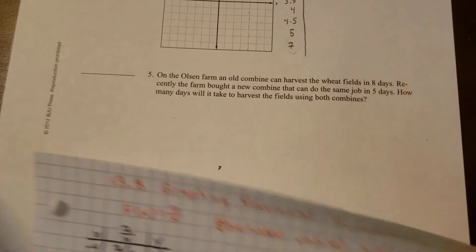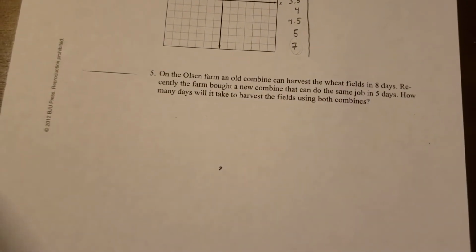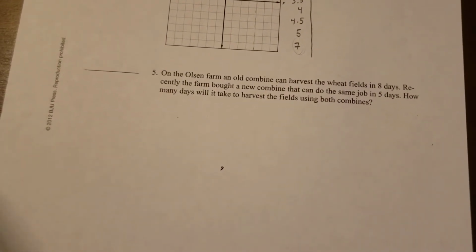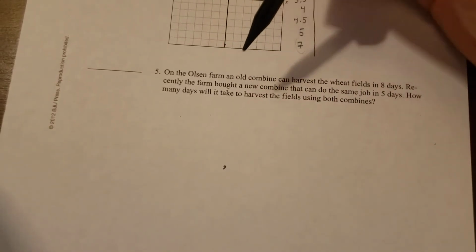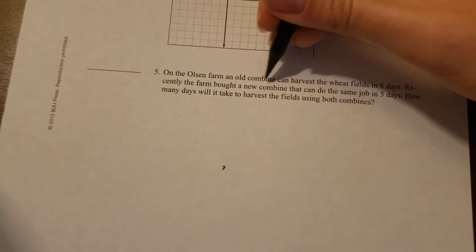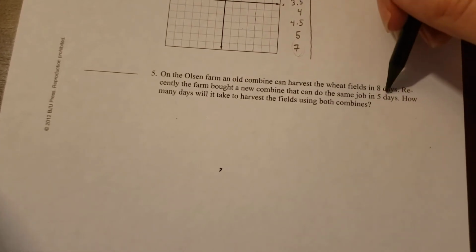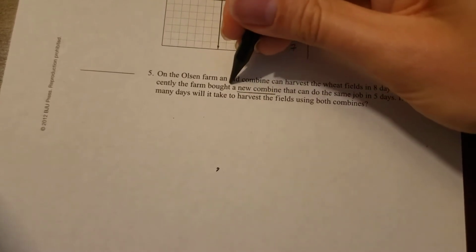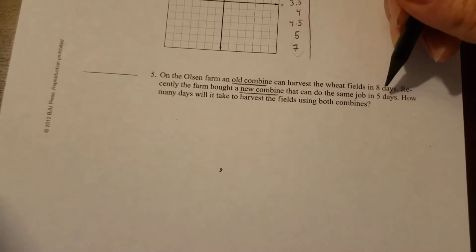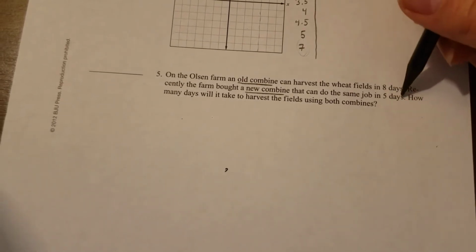Numbers 5 and 6 are actually based on 13.7, so they are kind of difficult. So this first one, on a farm, you use a combine. It's just a piece of farming equipment, and it harvests a wheat field in 8 days. But the new combine, so the old one is 8 days, and the new one is 5 days. But what if we used both of them together?